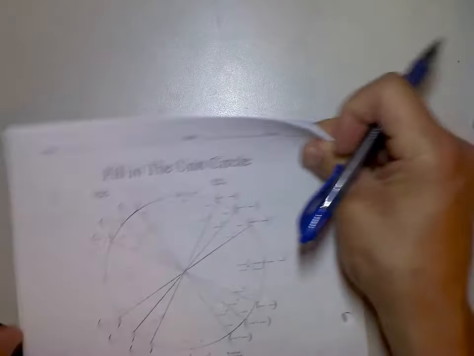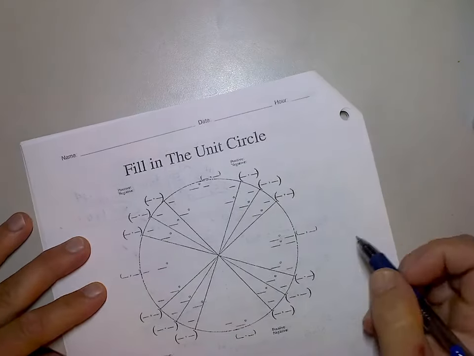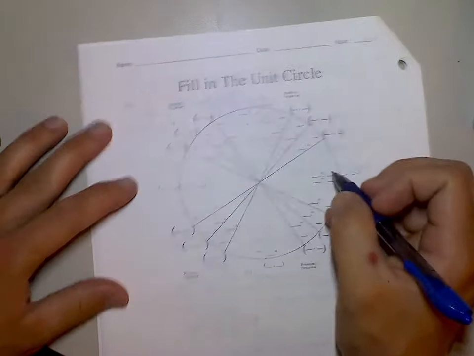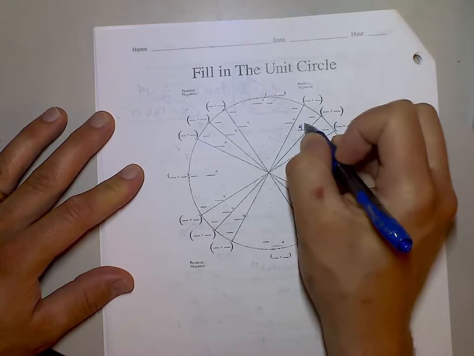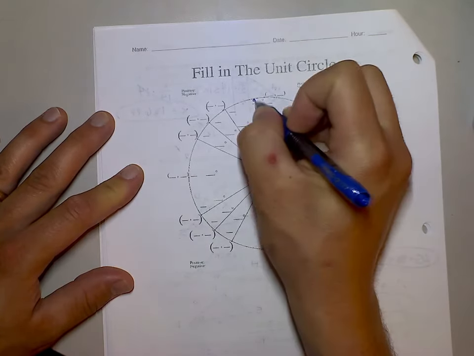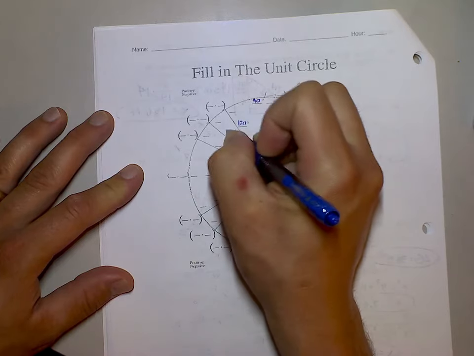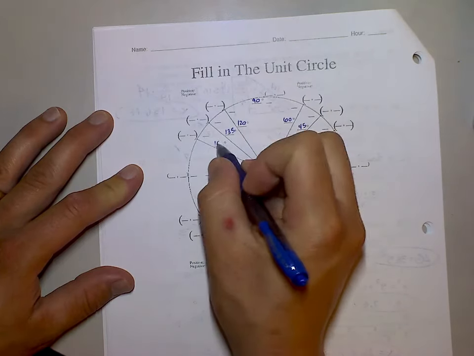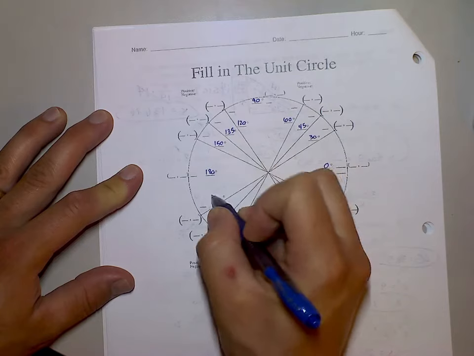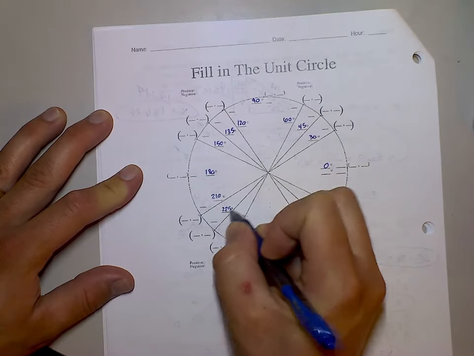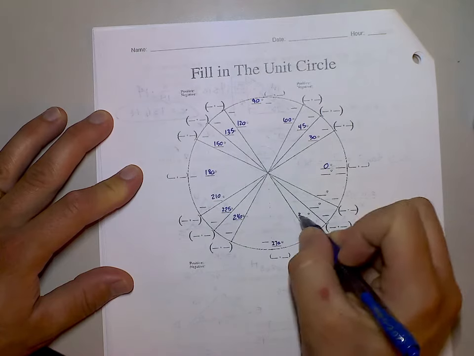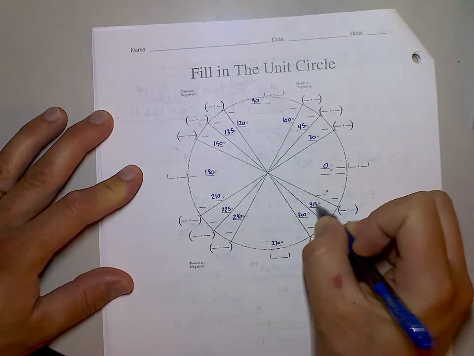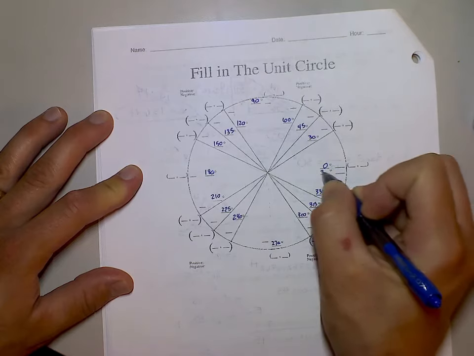Okay, last thing. The unit circle. Gotta know your unit circle, not too difficult. Let's do degrees first. Here we go. 0, and you've got to go 30, 45, 60, 90, 120, 135, 150, 180, 210, 225, 240, 270, 300, 315, 330, and once again you get to 360.